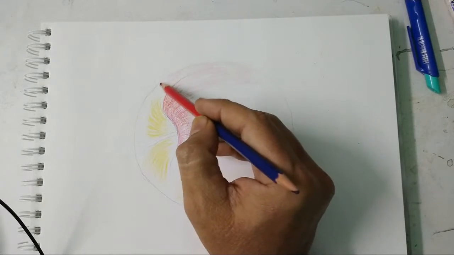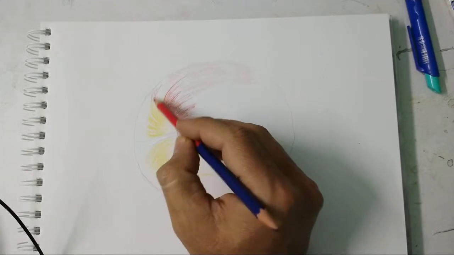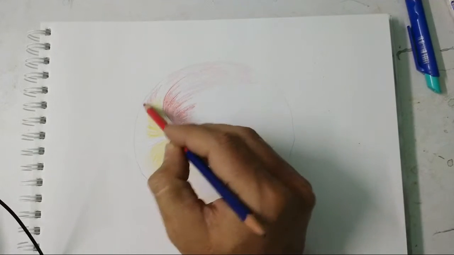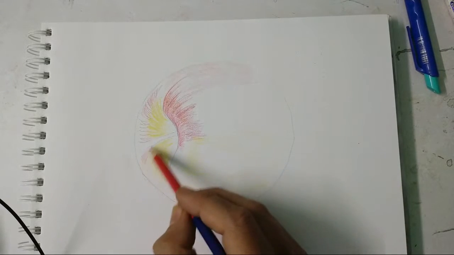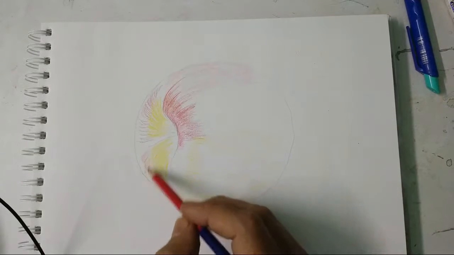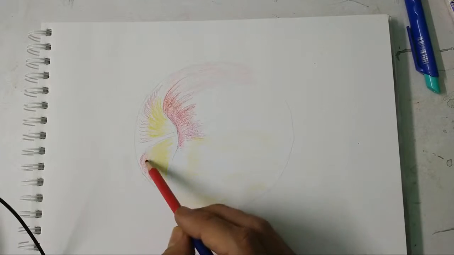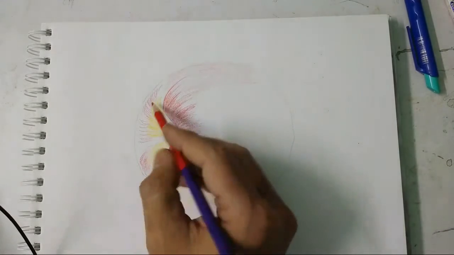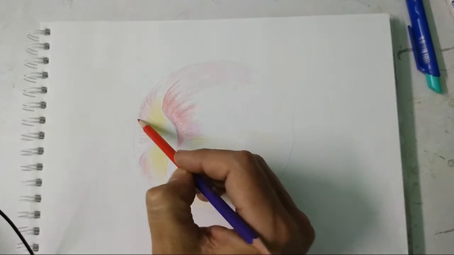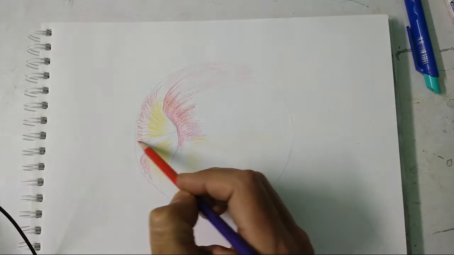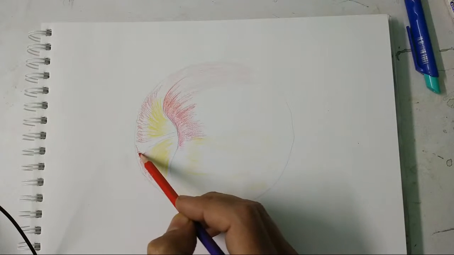Now when I do this part, here there is a curve from outside to inside, and there is red to be used here, and this is following the shading to the inside. Now on the outside I am using red, and when I use red and light and dark red, it will merge and give a nice shade.